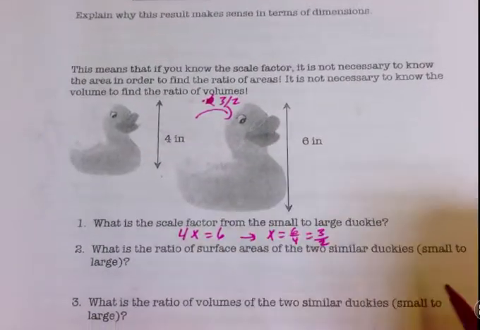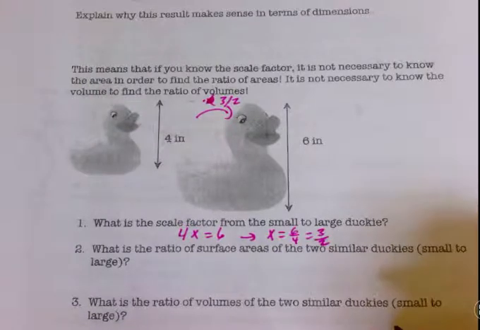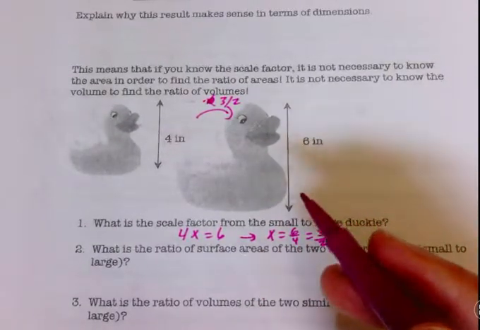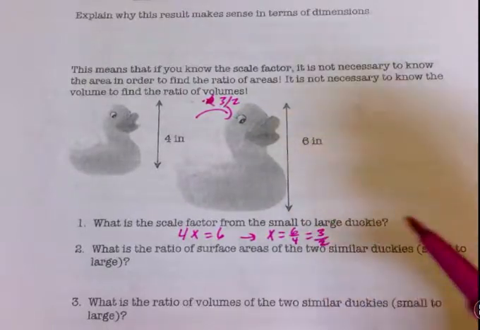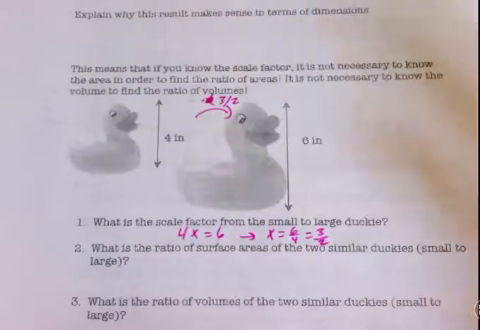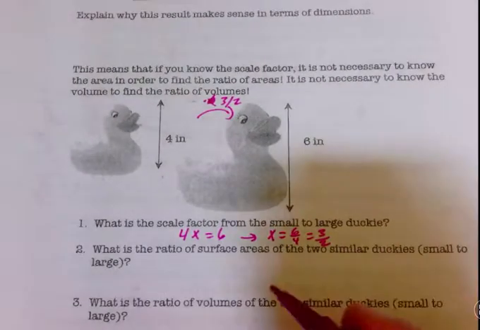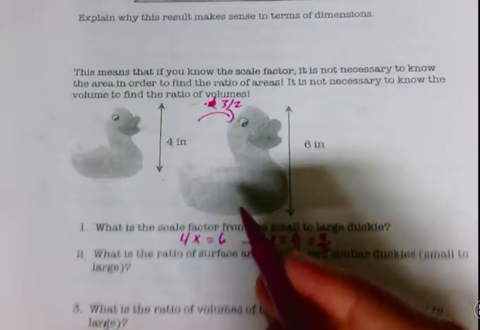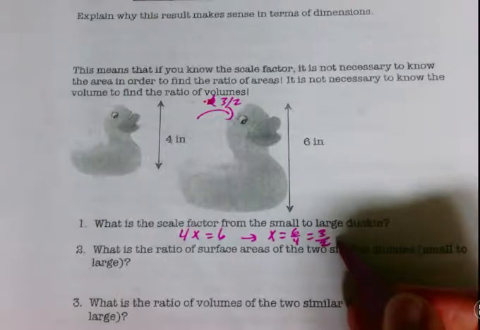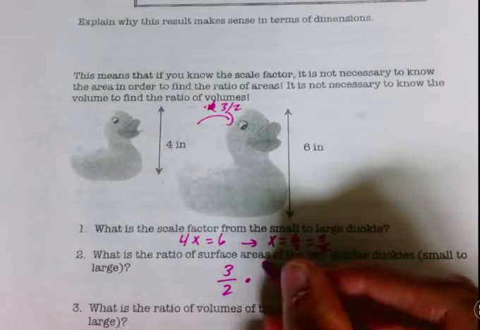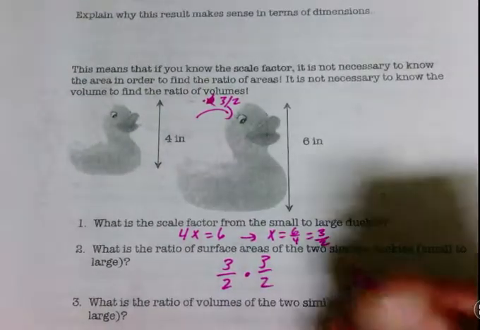So the ratio of surface areas of the two similar duckies. Now granted, I would not want to try to calculate the exact surface area of a rubber ducky because that's not an easy shape to calculate and they're irregular, and this is more where we need calculus to help us out. But we don't actually have to know calculus to think about the ratio of surface areas. So I know that if the singular dimensions are scaled by 3 halves, then to calculate the area, I just need to square that scale factor.